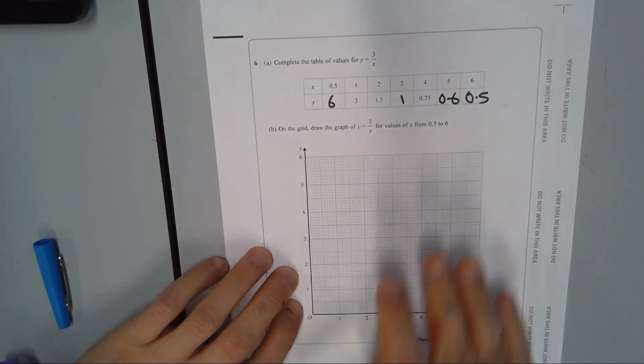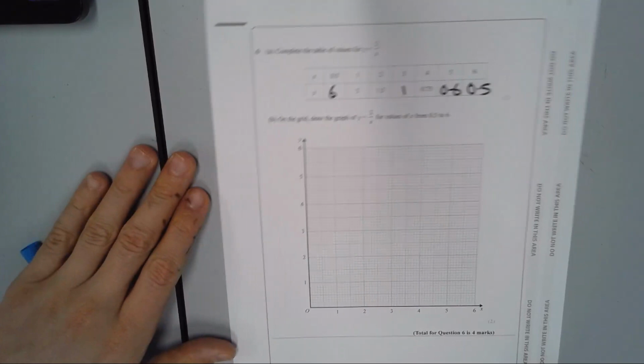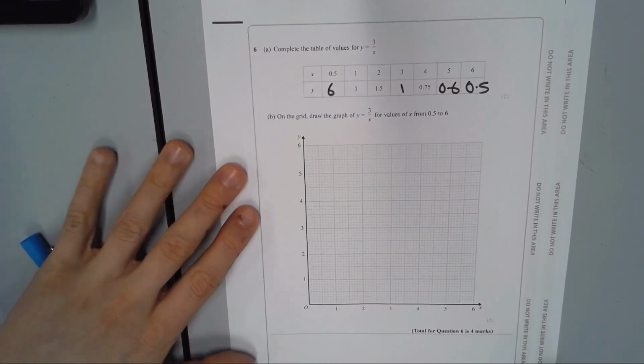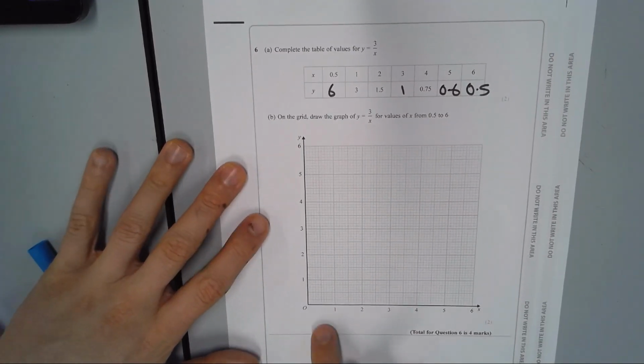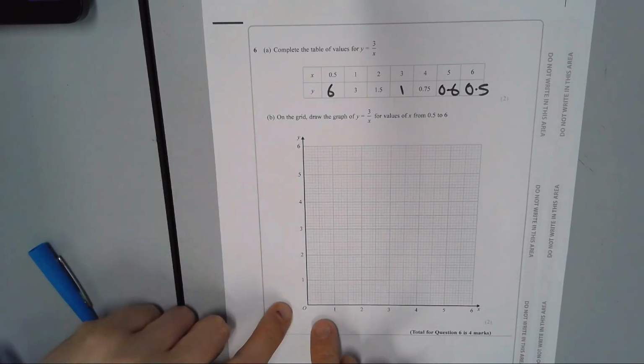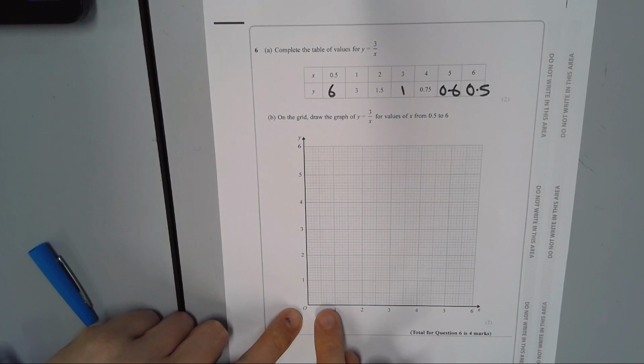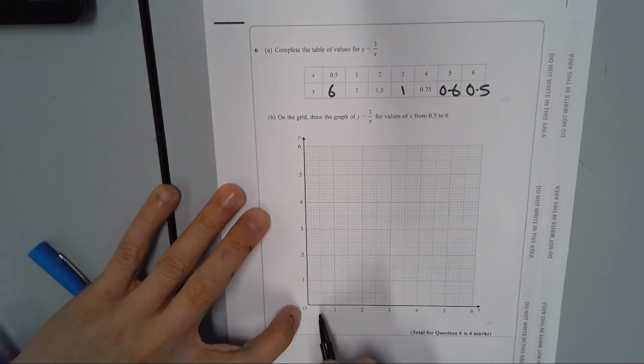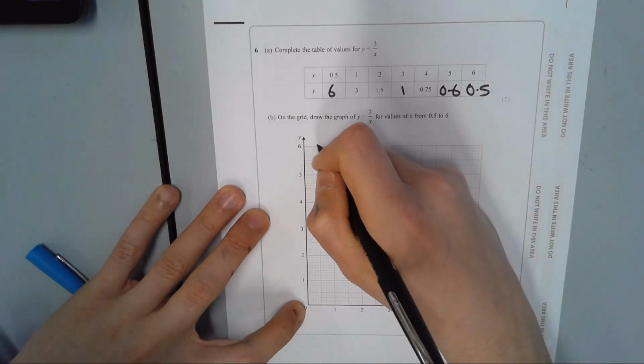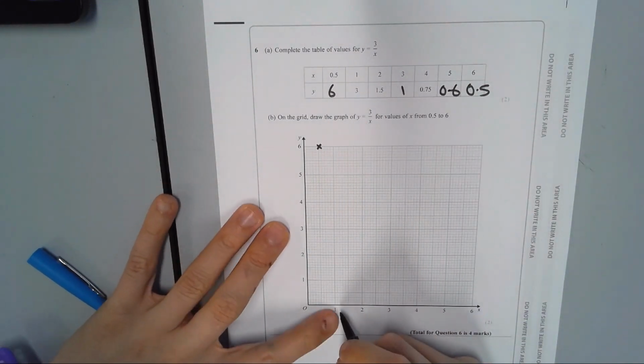So, second part of the question here is drawing on our graph. So, let's do, first of all, when x is 0.5, y is 6, so making sure we're not putting it on 0 here, because x is 0.5, y is 6, that's our first point. Next up, 1 and 3.